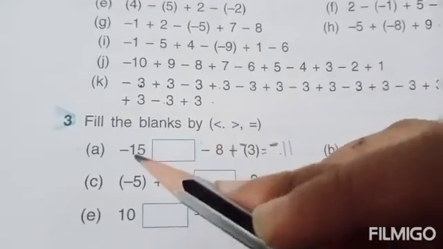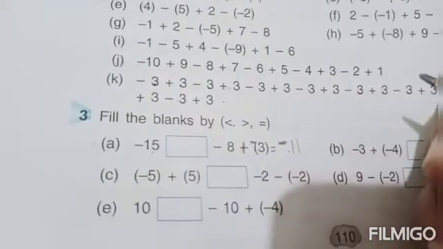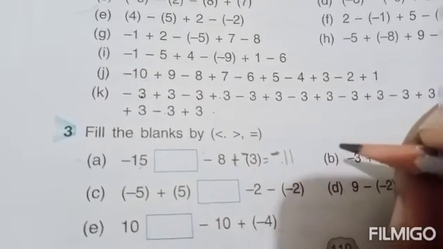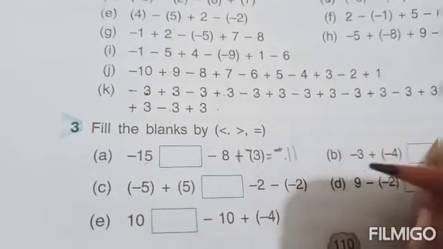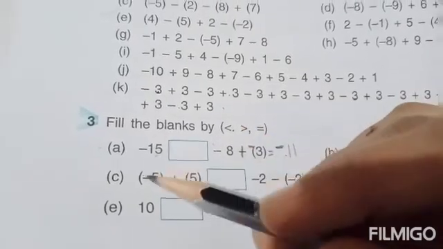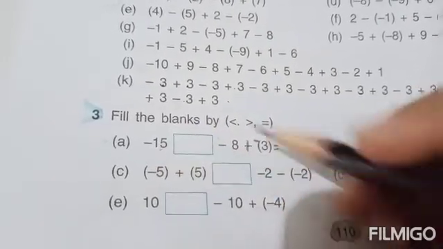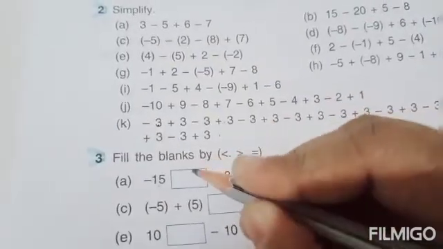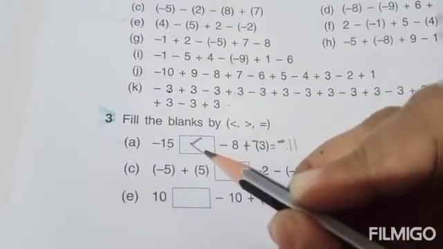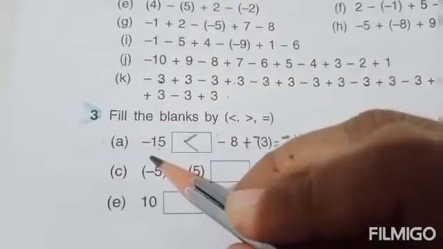Okay. So among minus 15 and minus 11, which is the greater one? It is minus 11. In the case of negative numbers, take the opposite. If 15 and 11 come, 15 is greater. If minus 15 and minus 11 come, minus 11 is greater. Okay, so here the sign will be the less than sign. Minus 15 less than minus 11.